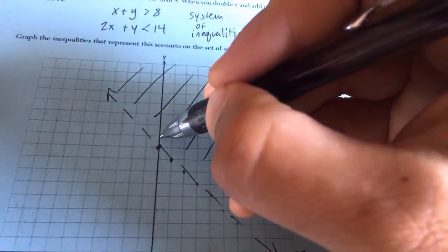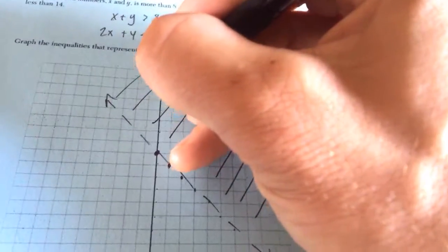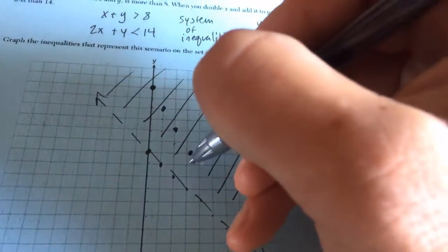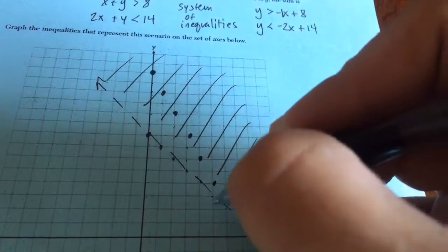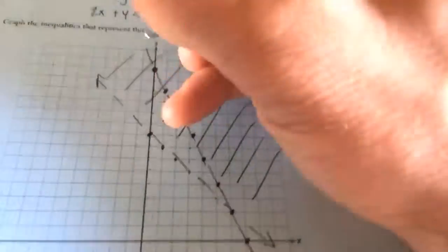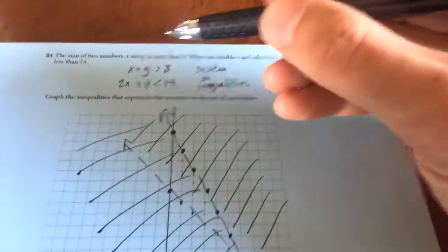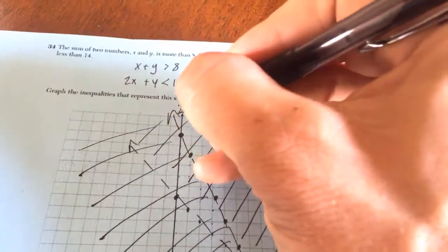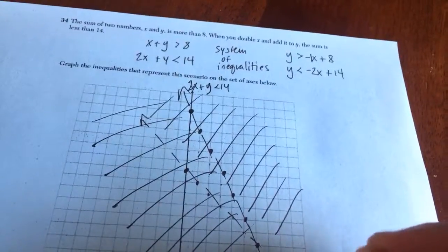Okay, now same thing. I'm going to go up to 14, 9, 10, 11, 12, 13, 14. And I'm going to go down 2 over 1, down 2 over 1. Same thing where I do a dashed line. This says less than, so I am going to shade below. When you have two inequalities on one graph, it's important to label at least one of them. This is 2x plus y is less than 14. And this line was x plus y, or should I say, boundary line.